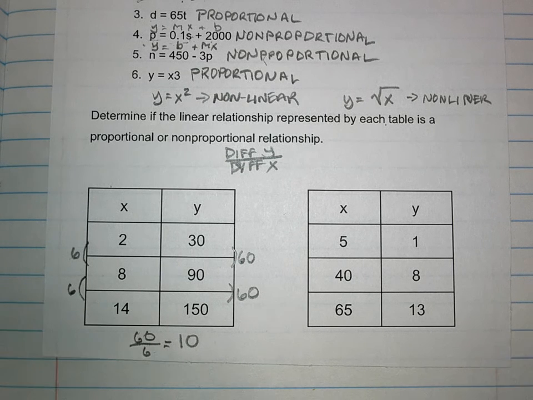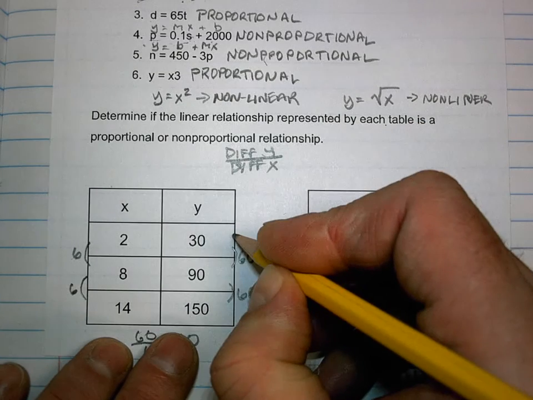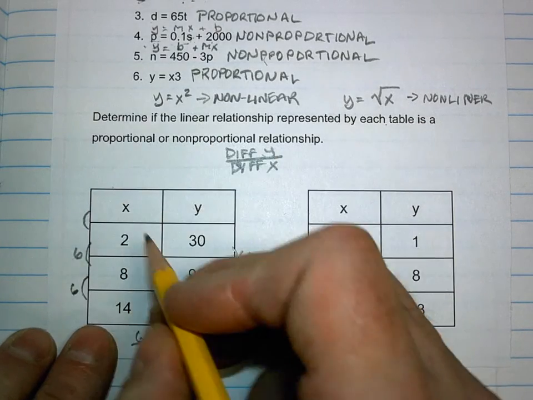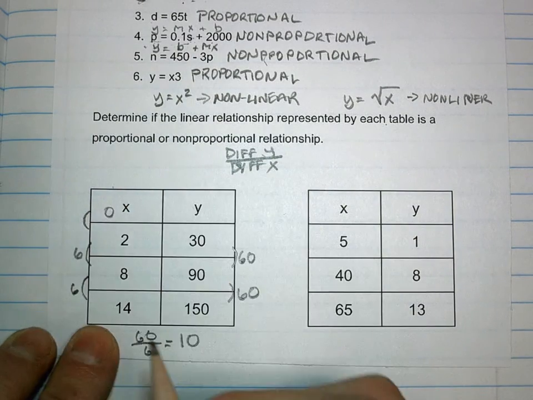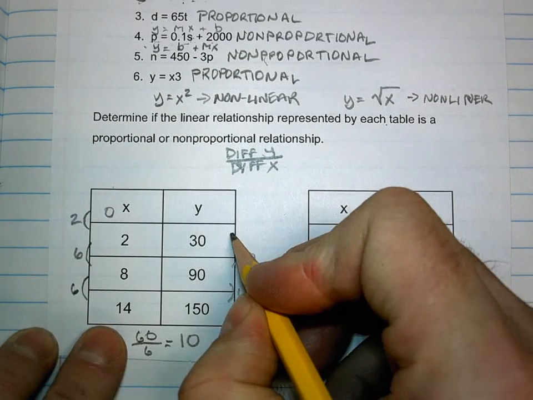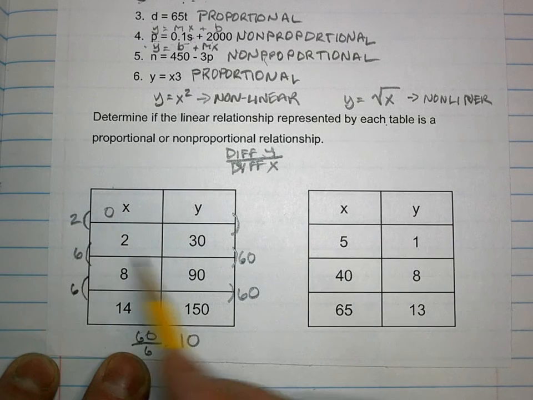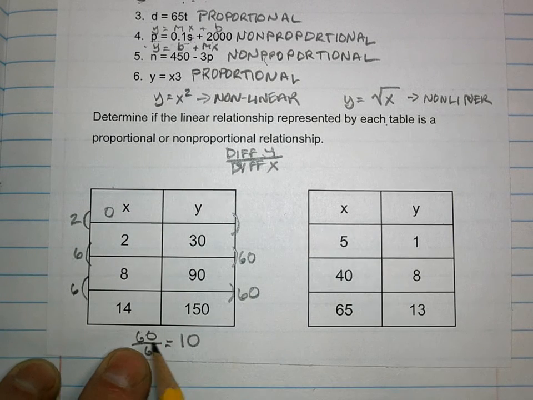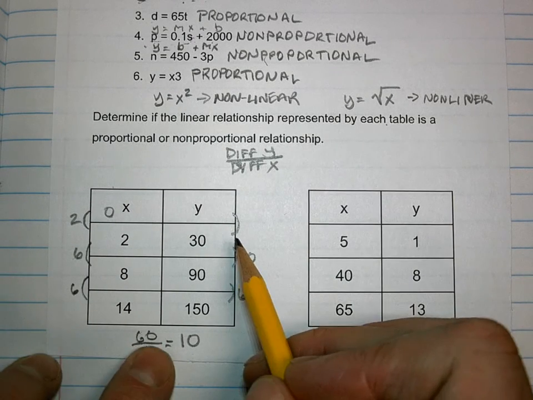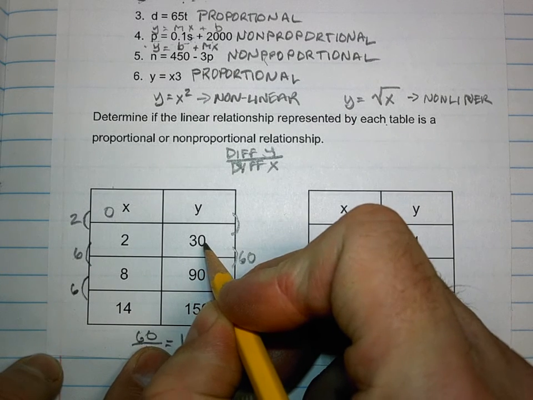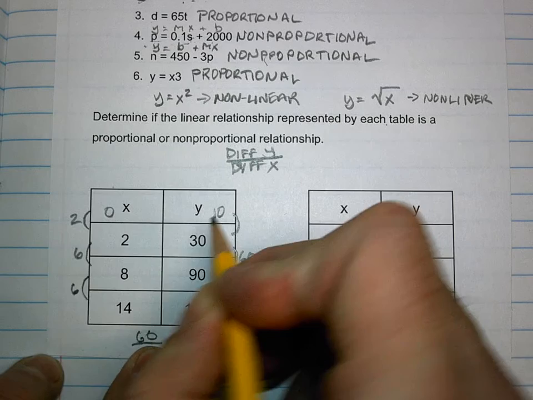But let's go backwards in time. If I need to go from 2 to 0, what would that be? It would be 2. Now going this way, since this is basically 1 times 10, do you agree? Yes. So 2 times 10 is what? 20. So subtract 20 from 30, what do we get? 10.